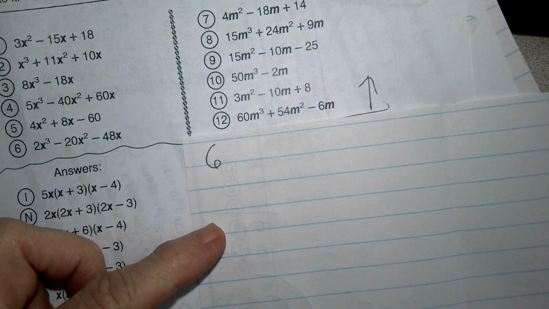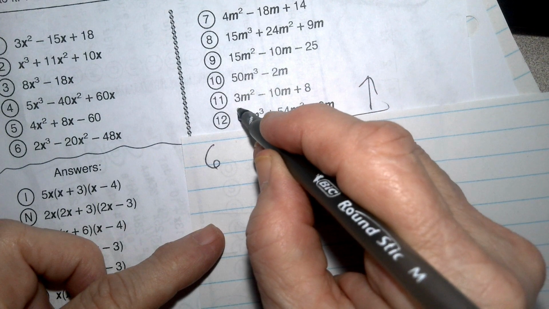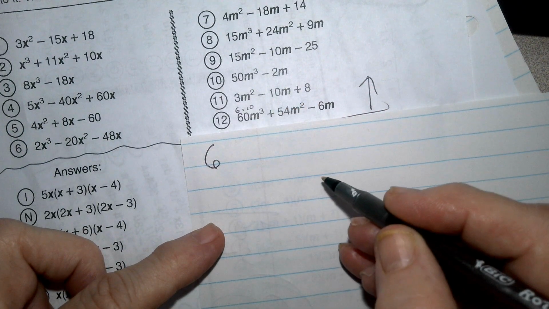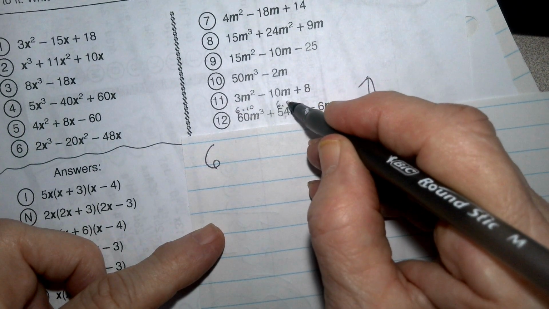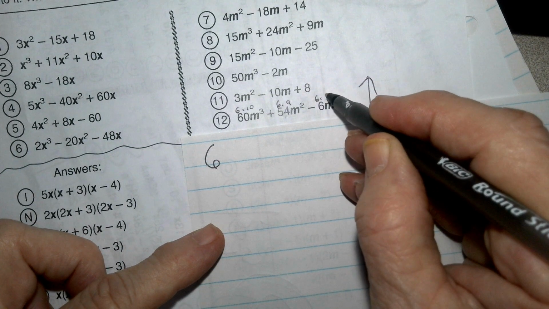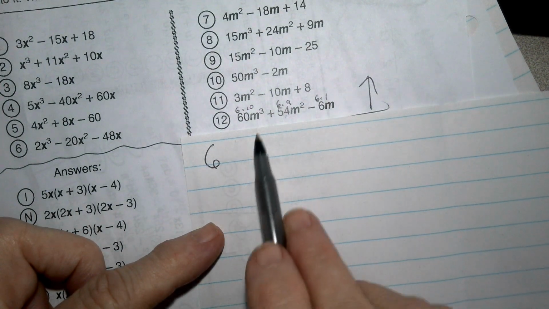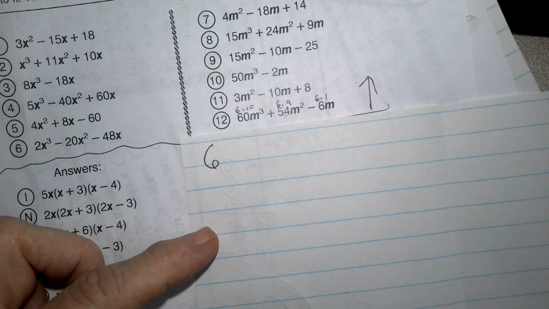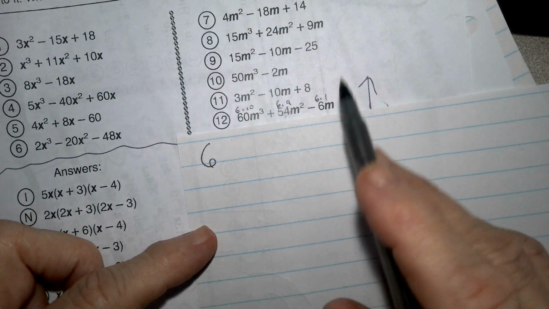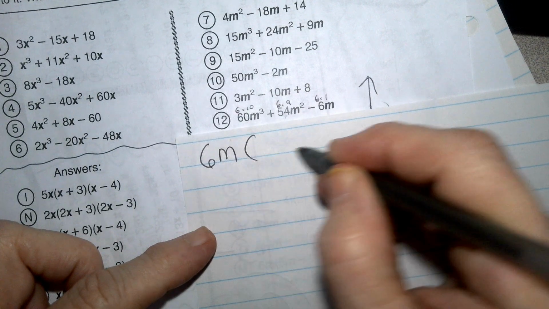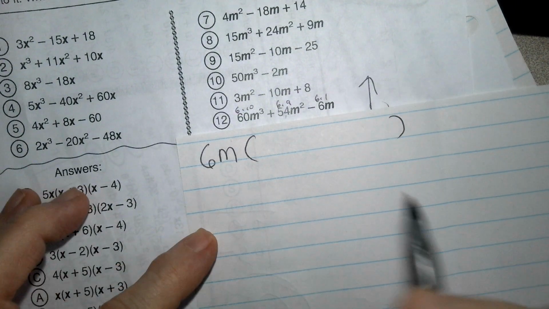And by the way, if you want to, you could go here and go 6 times 10. This one was 6 times 9. And this is 6 times 1. So when you pull out a 6, you can see what's left. Also, can I pull out a letter? Yes, M. A single M. Okay. So now we have a trinomial left.